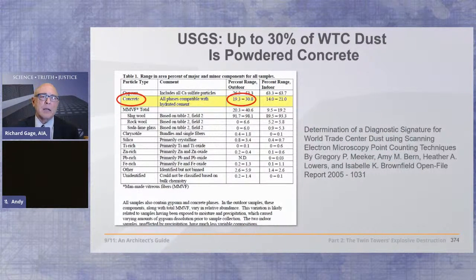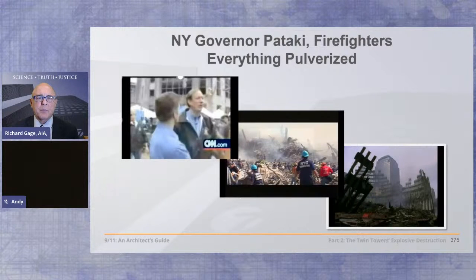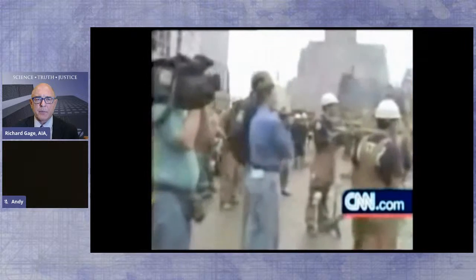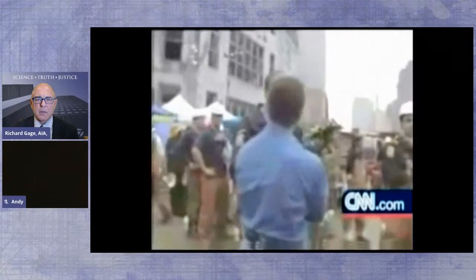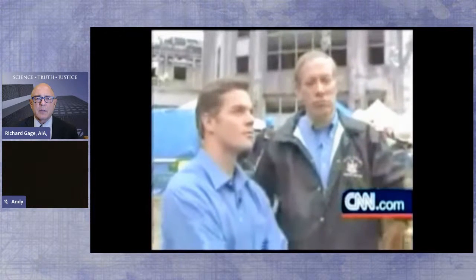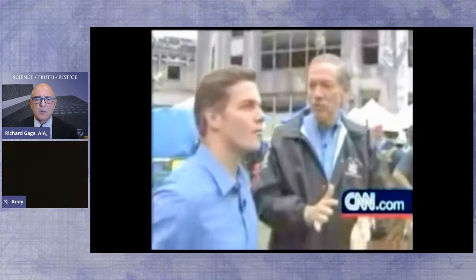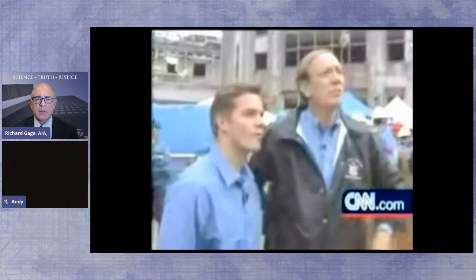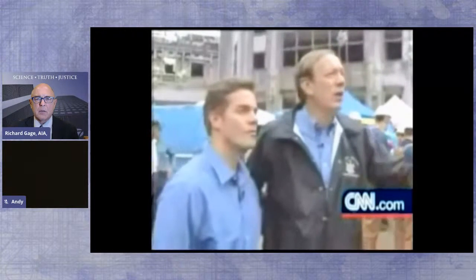This has been studied. Up to 30% of this dust is powdered concrete. Let's go to the governor. And you see, and there's no concrete. There's very little concrete. All you see is aluminum and steel. What happened to the concrete? The concrete was pulverized. And I was down here Tuesday, and it was like you were on a foreign planet. All of lower Manhattan, not just this site, from river to river, there was dust powder 2-3 inches thick. The concrete was just pulverized.